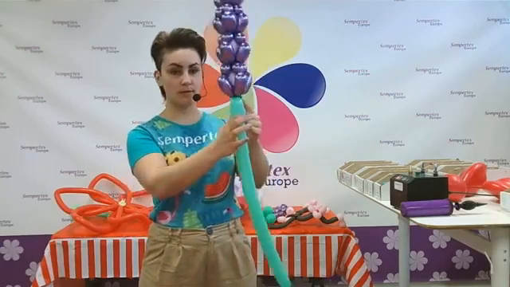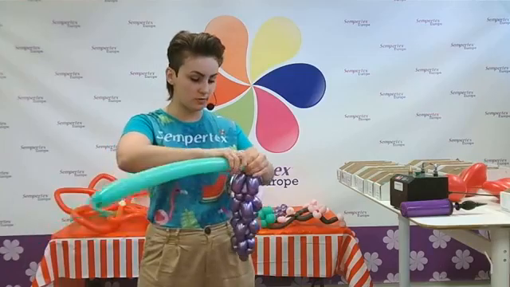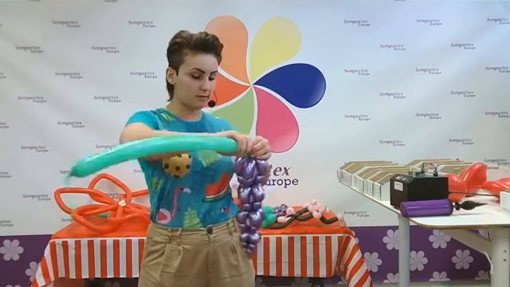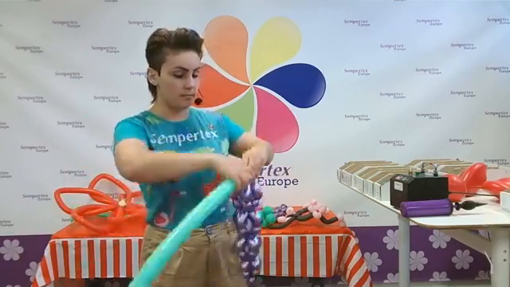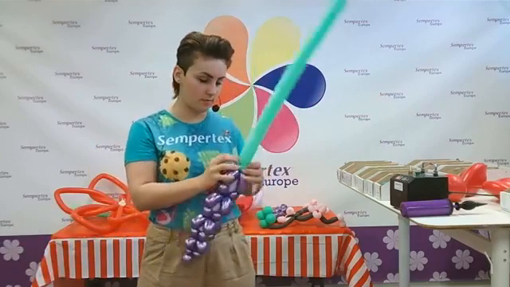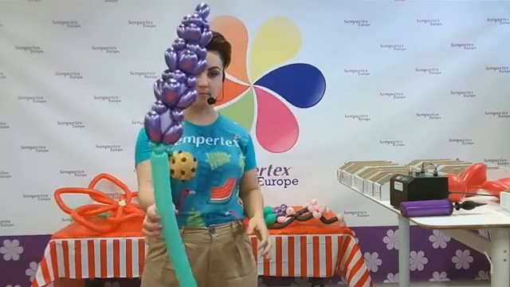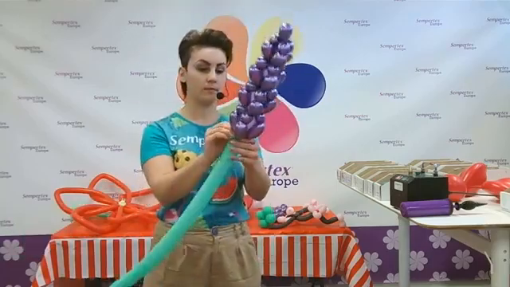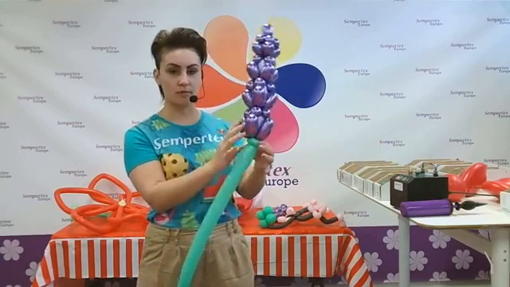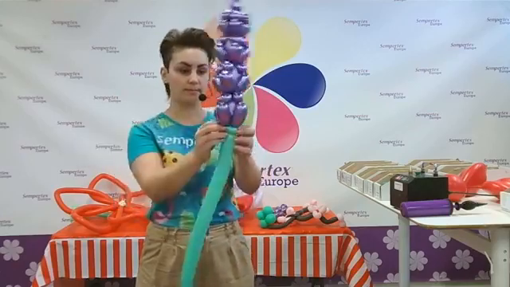If you want more stability up here, you can always create some pinch twists with the green or the violet. And the pinch twist creates stability, so it will stay upright better. Especially if the decor is for a couple of days, you want the stability, so that it won't fall like this after one day.